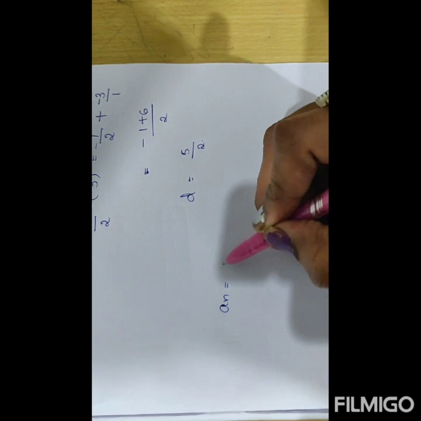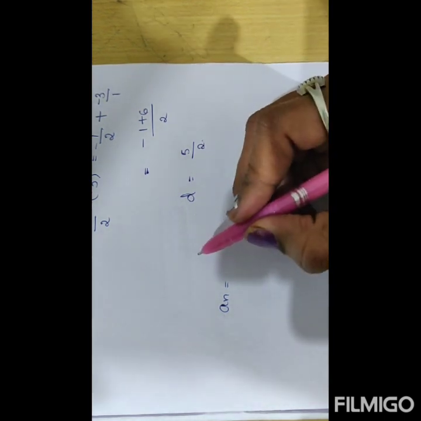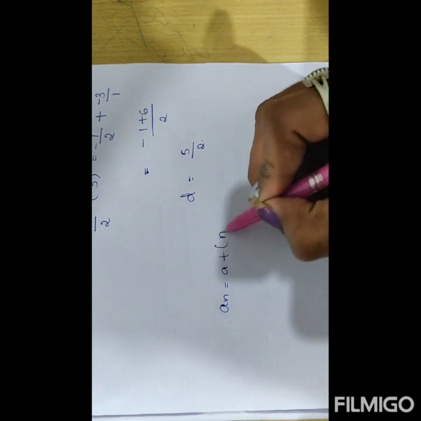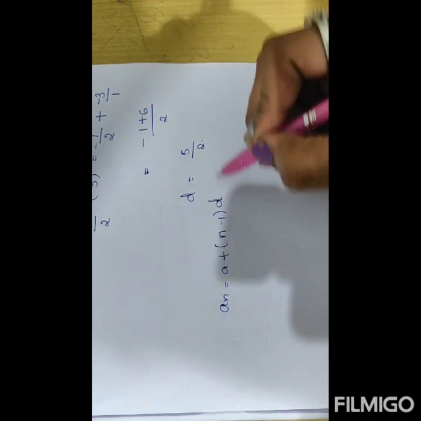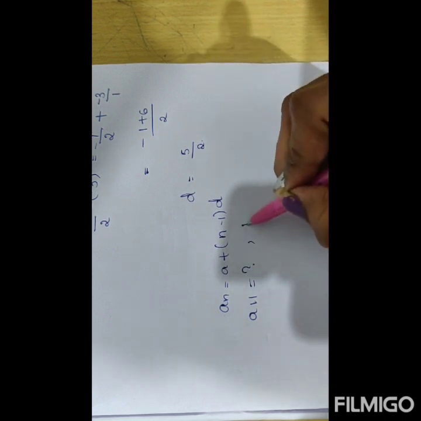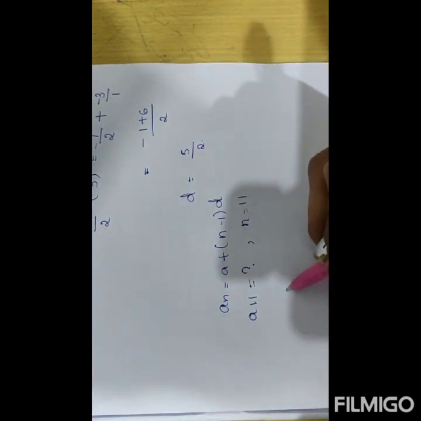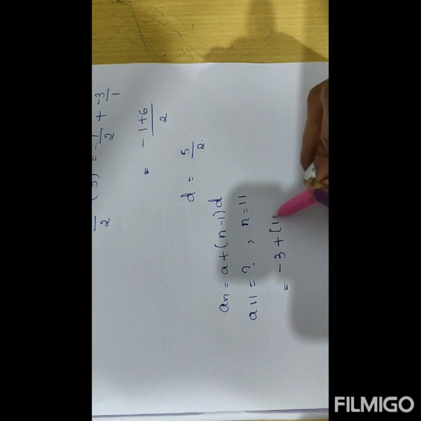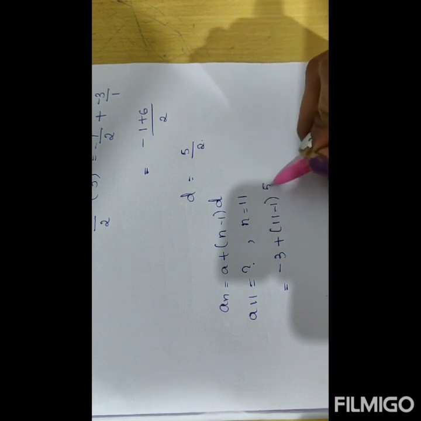An is equal to A plus n minus 1 into D. So we know that A11 is equal to question mark, n is equal to 11. So what is A? A is nothing but minus 3 plus 11 minus 1 into D, which is 5 by 2.